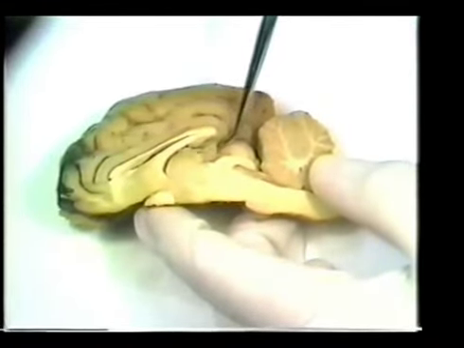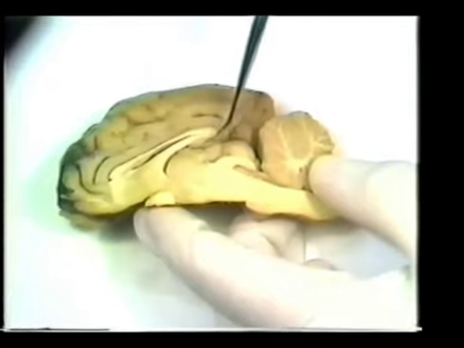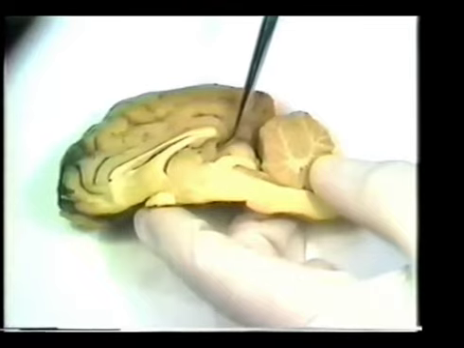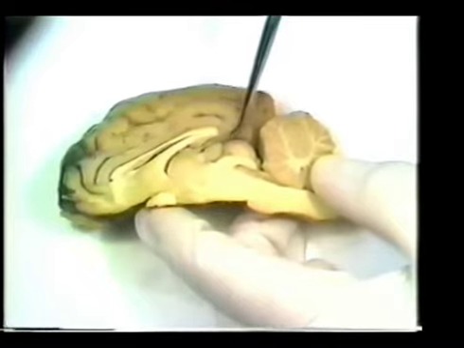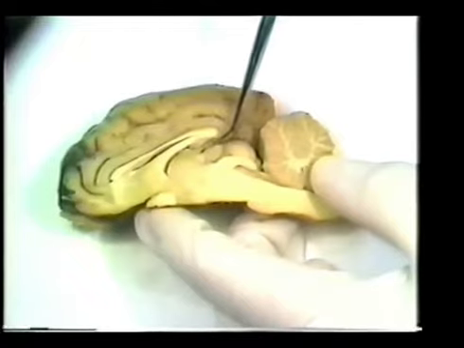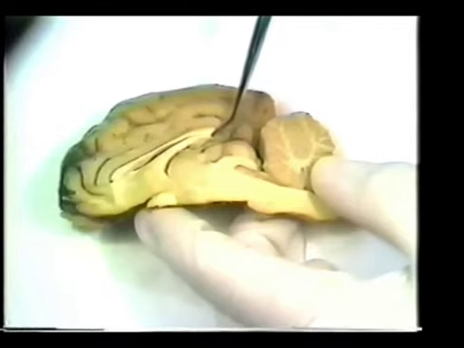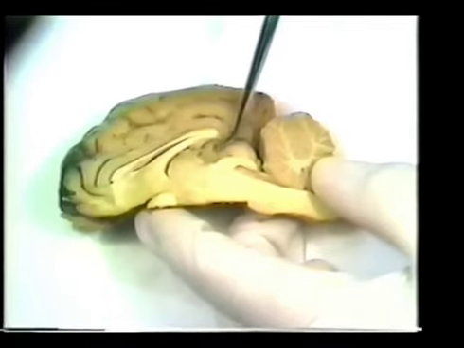Just below the posterior edge of the corpus callosum is a very small pea-shaped gland called the pineal gland. It is below the posterior margin of the corpus callosum. This is the pineal gland.